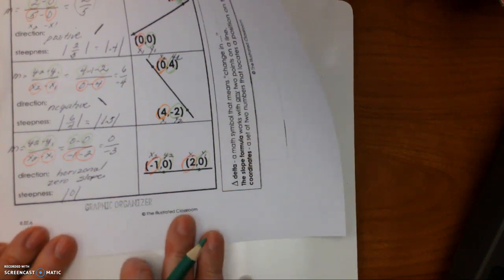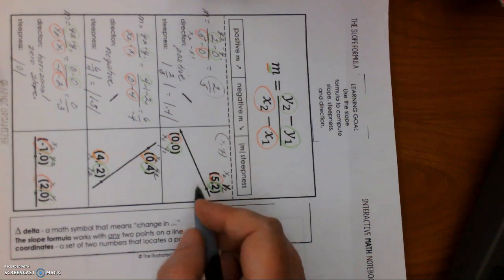So what I'm going to do now is go over the definitions a little bit, because when we say the change in y over change in x, this delta sign means change in. The slope formula works with any 2 points on a line, so that's what we've been using. And the coordinates are those 2 sets of numbers, the x and the y, okay? And that locates a position. So these are in the x, y, okay?